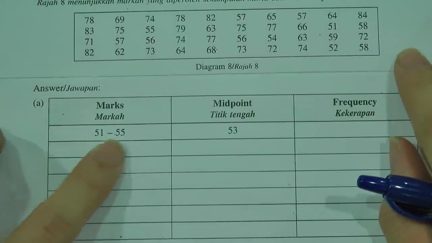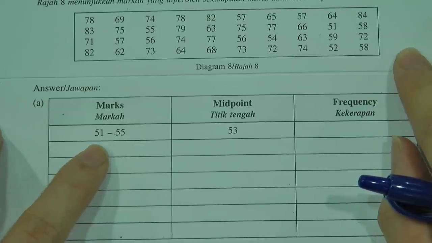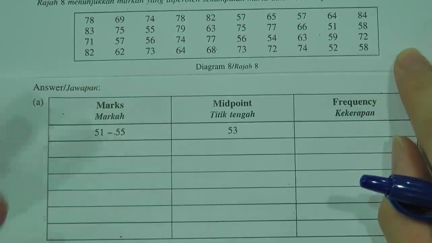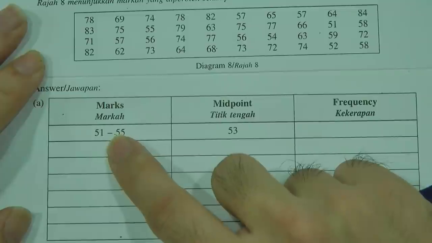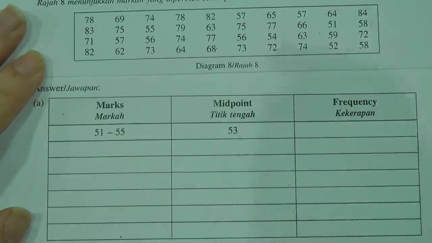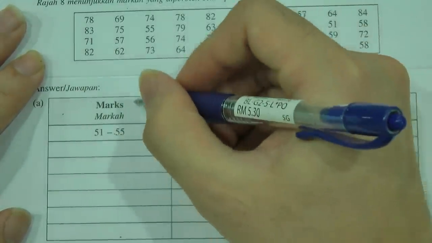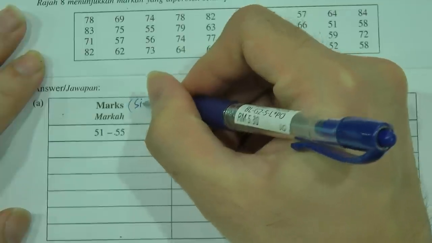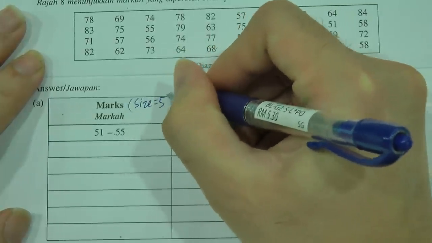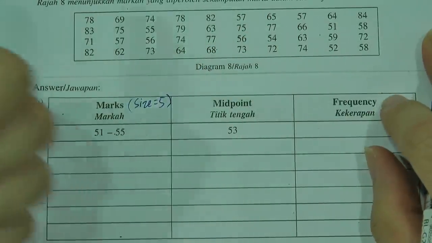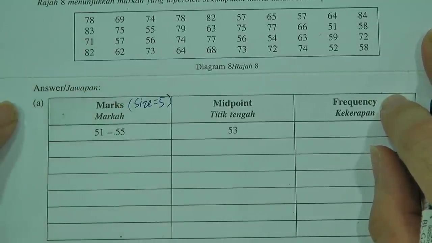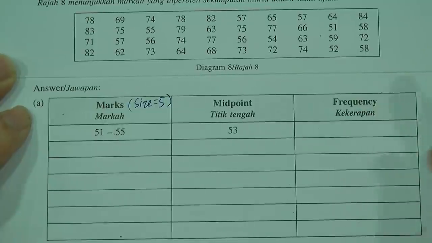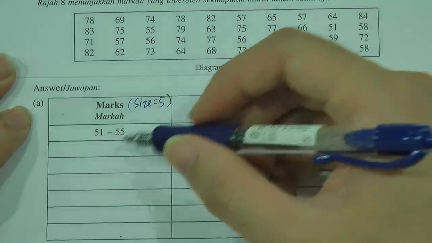This is 51 to 55, which means the numbers 51, 52, 53, 54, 55, all of these numbers I'm going to put in here. So the class size is 5. It's 5 numbers. When I know the size is 5, I'm going to continue.